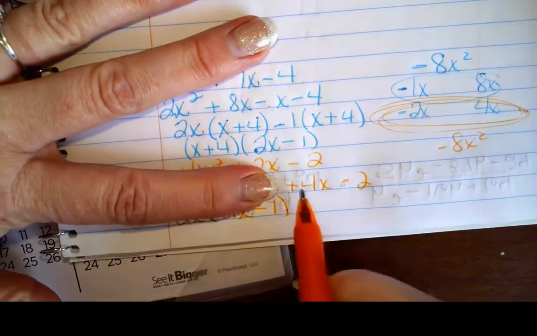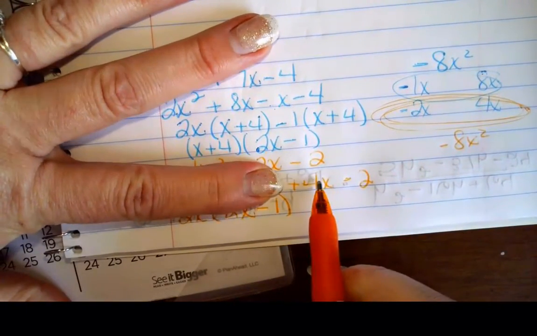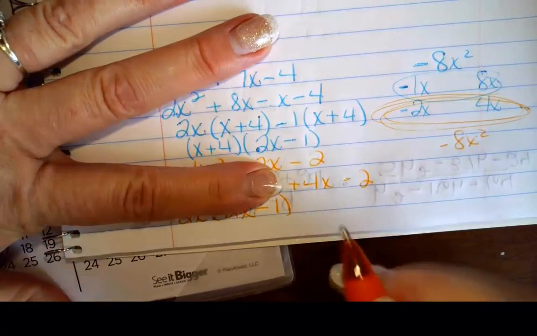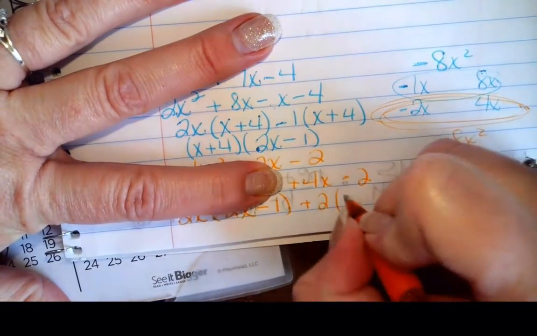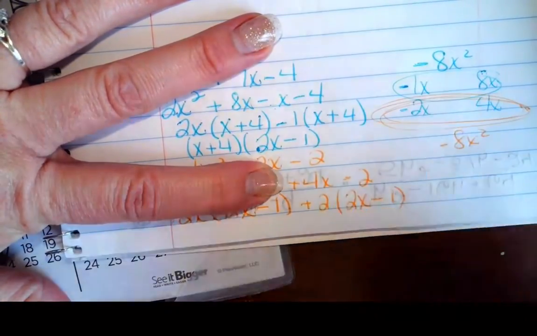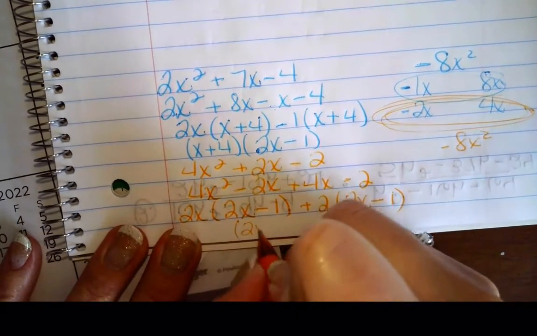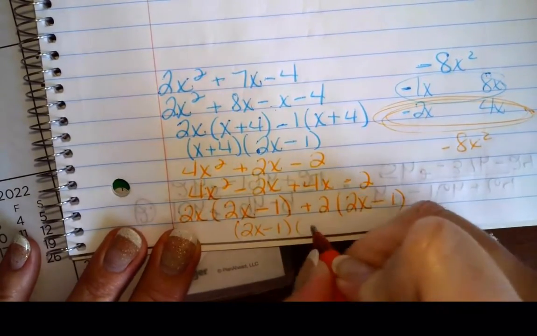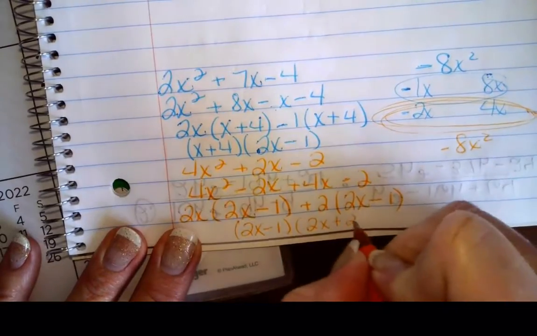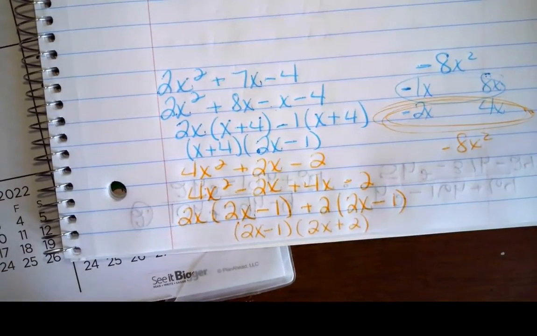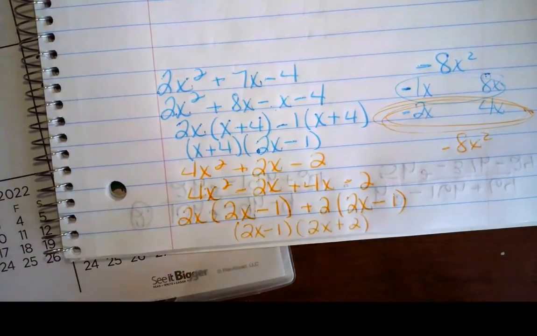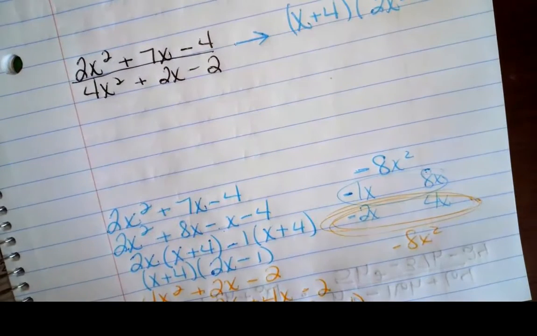Okay, on this one, I'm leading off positive, so don't pull out a negative. What can I pull out? I can pull out a positive 2, which will leave me with a 2x minus 1. So what is in parentheses is a 2x minus 1. What's not in parentheses is a 2x plus 2. So that is the factored form of your denominator.